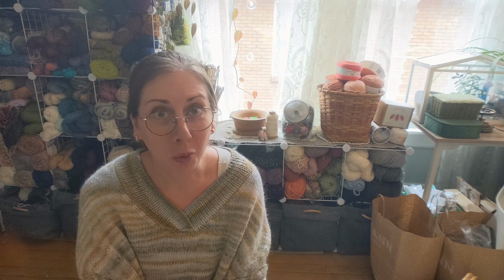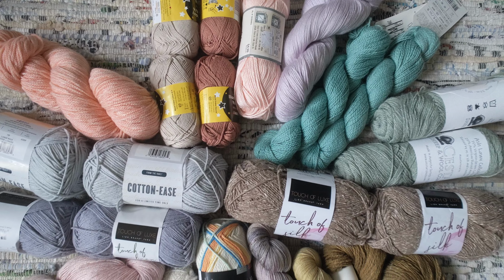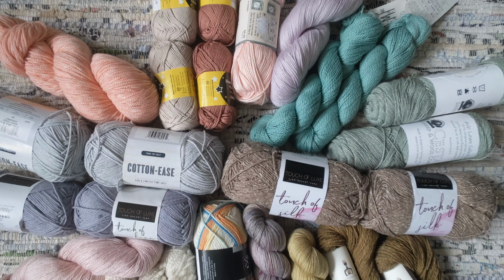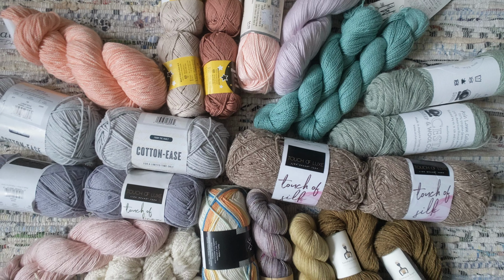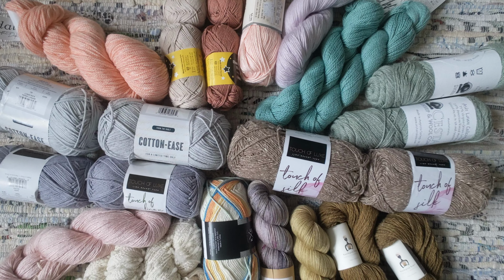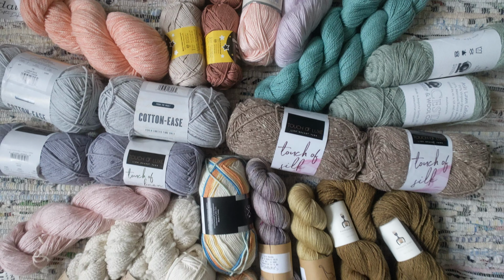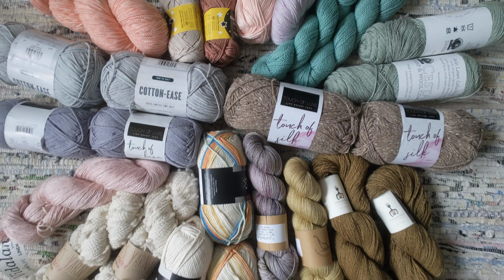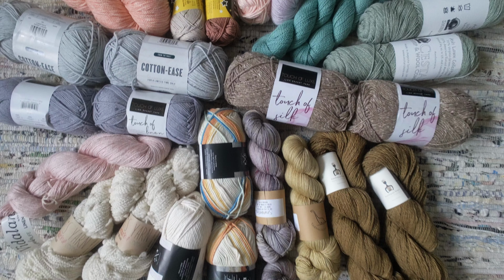So I actually ended up putting together like a pretty adorable spring palette, and I was honestly not even choosing these yarns by colors at all. I was choosing them all by fiber and yarn weight, and it is very satisfying to see them all laid out together and see all of the pretty pastels and pale neutrals. I am in love with this. Okay, so let's talk over what I decided I'm going to do.